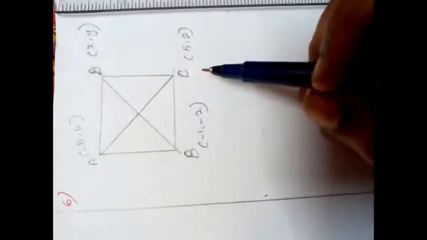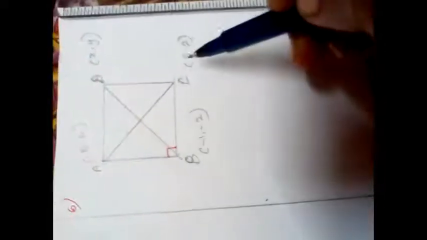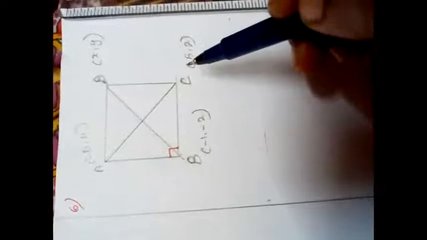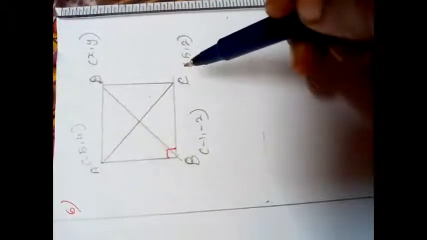Next is the sixth sum. The points A, B, C are vertices of an isosceles right angle triangle. Find the coordinates of D so that ABCD is a square. We have to find the point D now, so I have written it as x, y.